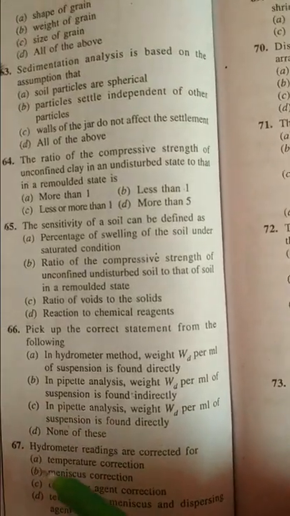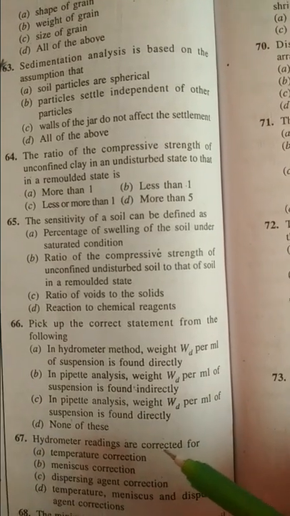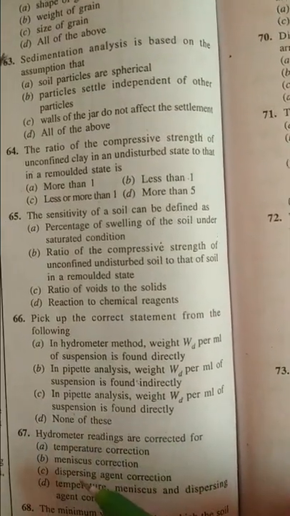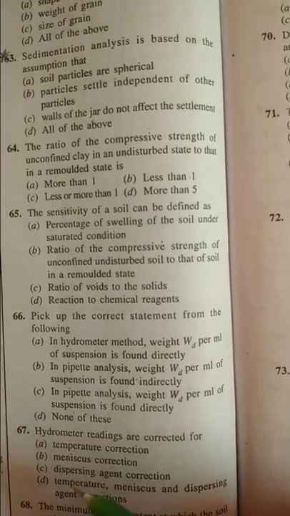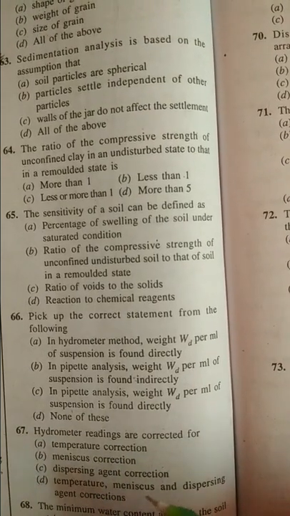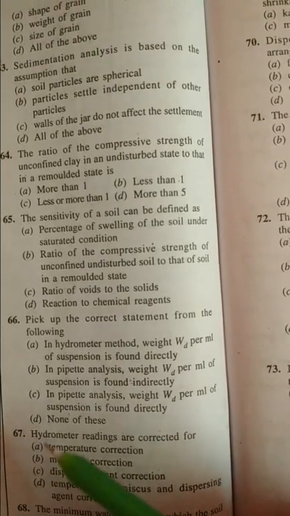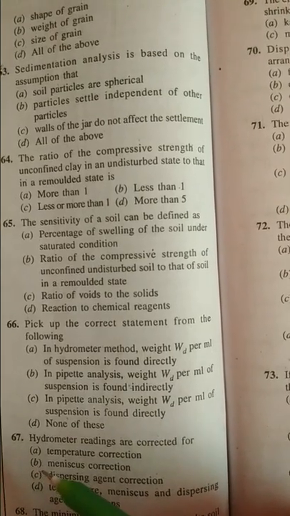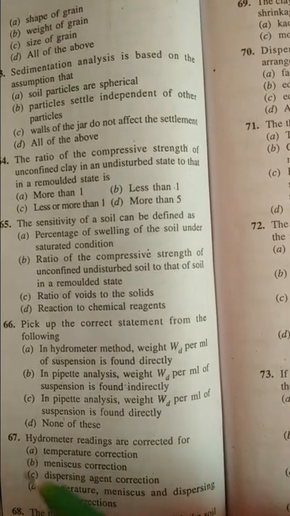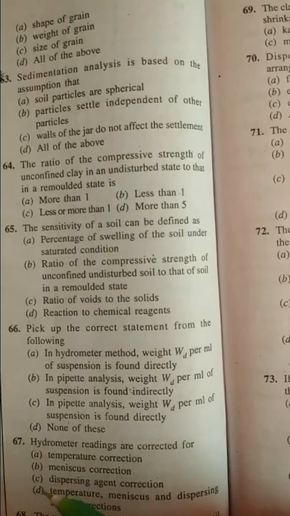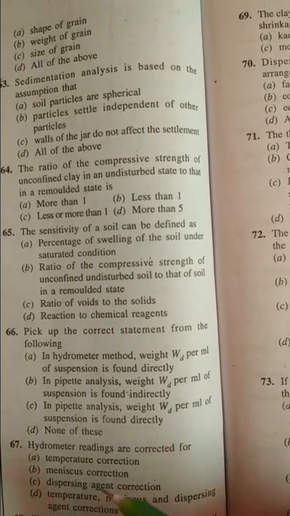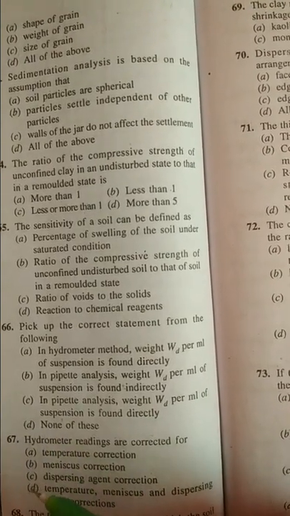Now next question, hydrometer readings are corrected for temperature correction, meniscus correction, dispersion agent correction, temperature, meniscus and dispersion agent correction. So the right answer of this question will be D. In case of hydrometer reading, we have to correct for these three readings, temperature, as well as meniscus, as well as the dispersing agent correction. Okay, so the right answer of this question will be D.